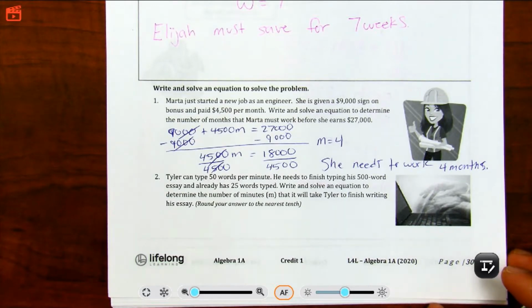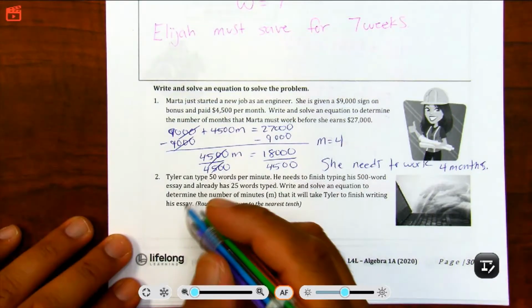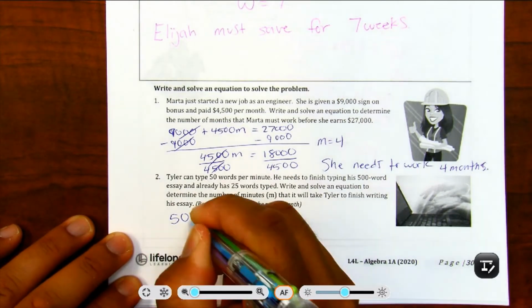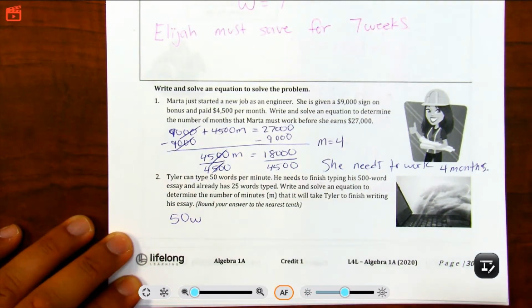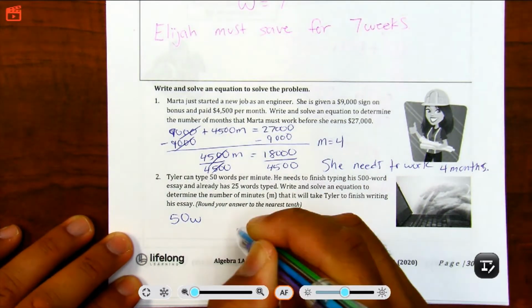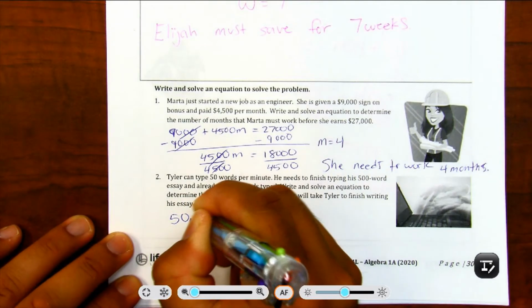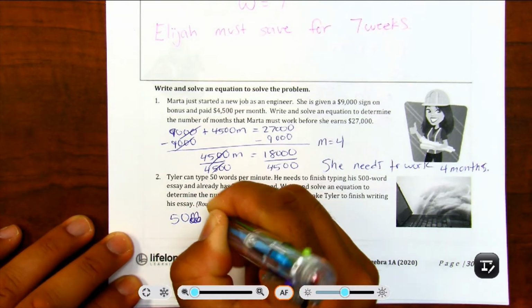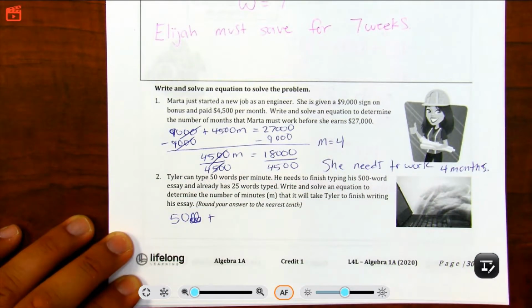So the initial value is 50. Actually, no, I'm sorry. He can type 50 words per minute. Total is 500 words, and he already typed 25. So we're going to have 50 words per minute. Actually, let me change this to M. 50M plus 25 words that he already typed is equal to 500.